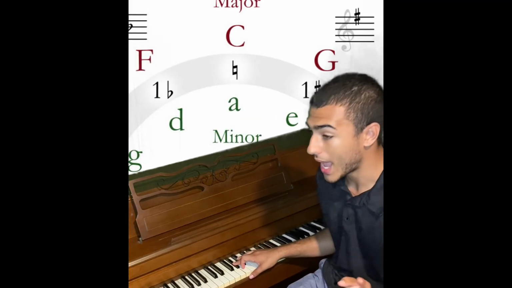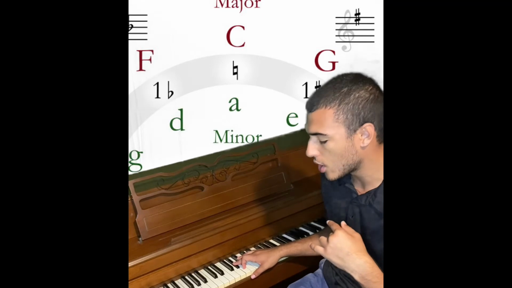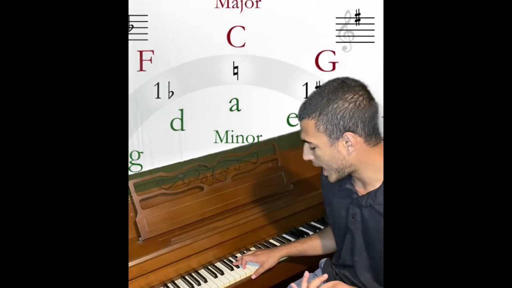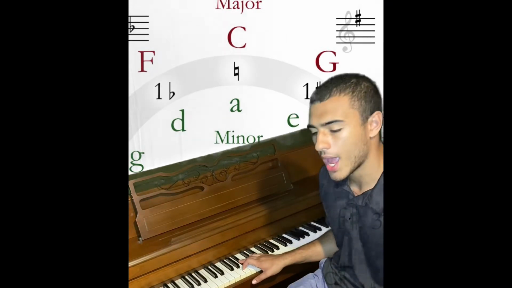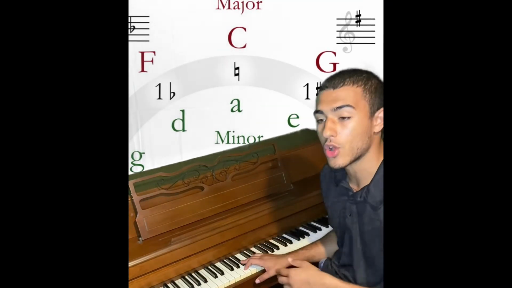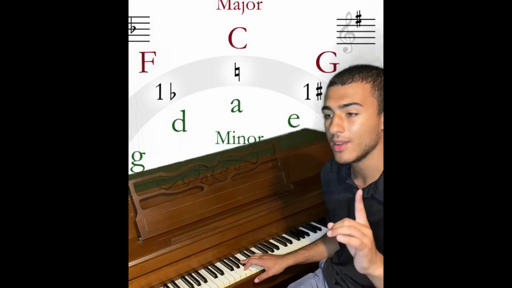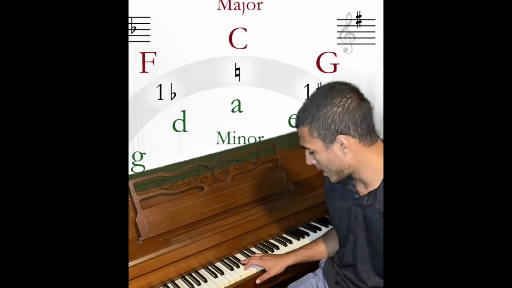Now, if you move up a half step, you're making the note sharp. So now you're going A to B to A sharp. And A sharp is also known as B flat. Again, advanced theory, we'll get to that later.